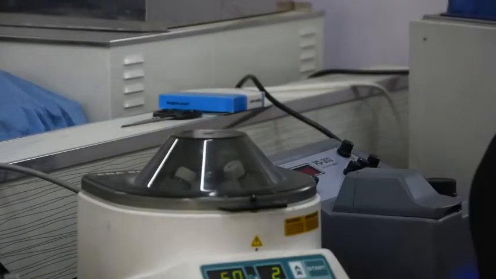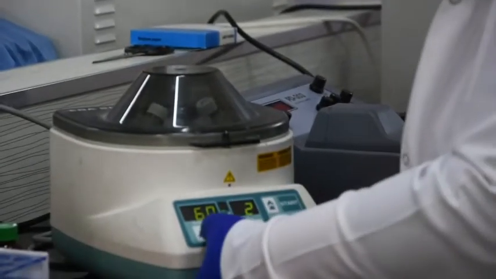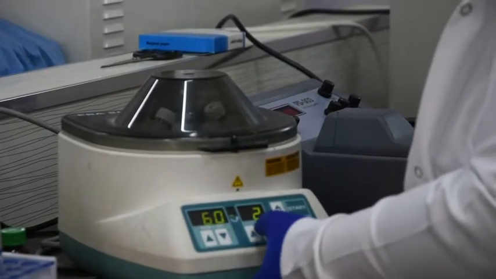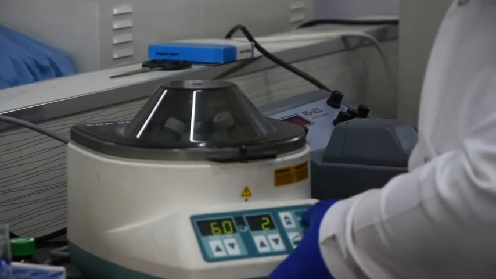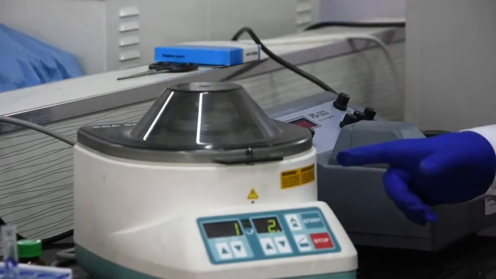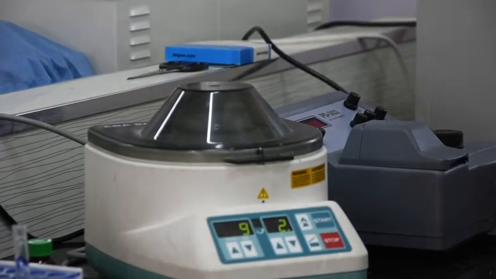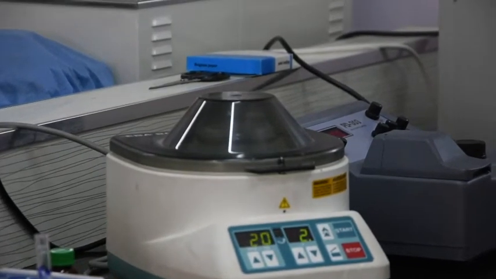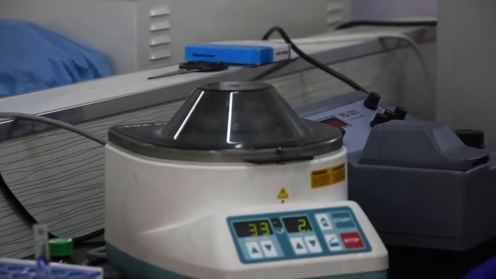Cover it, and we need 6,000 rpm for 2 minutes to spin in the centrifuge. You see, we have 2 minutes to finish it.